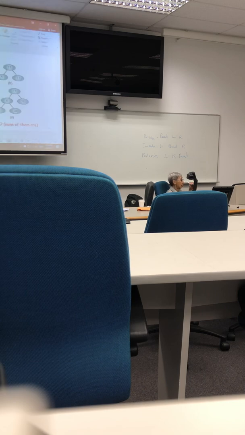Why is this one not a binary search tree? Can I have some quick answer? In order to be a binary search tree, you have to satisfy these properties, right? And these are the properties. Must be a binary tree, all items on the left subtree must be less than the item, the right subtree must be greater, and each subtree itself also must be a binary search tree.